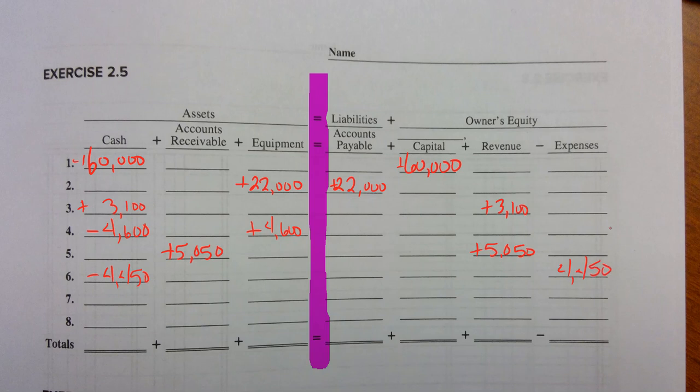Now, we subtract expenses in the end, but while we are accumulating expenses, they would be added together. In this particular problem, there's only one expense, so we're not going to have to worry about that, but that's something we'll discuss further as we get into chapter 3. We add expenses together and then we subtract them from the revenue.